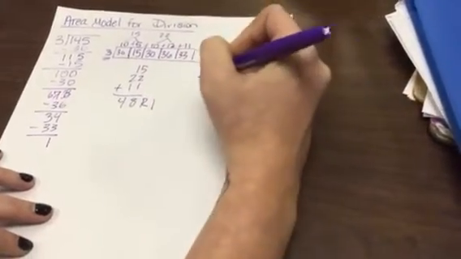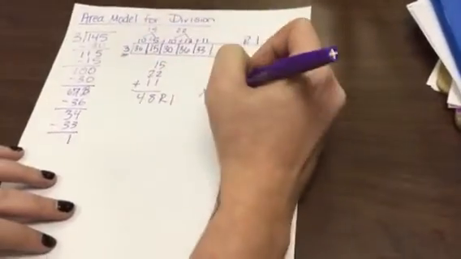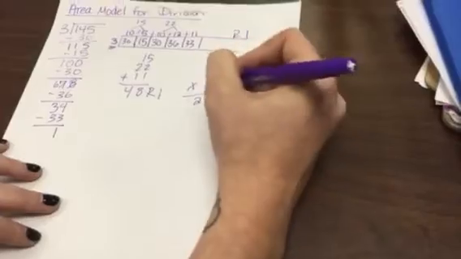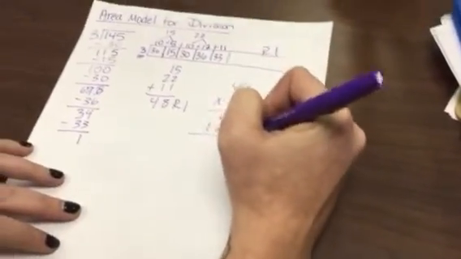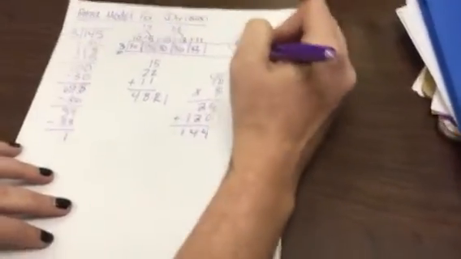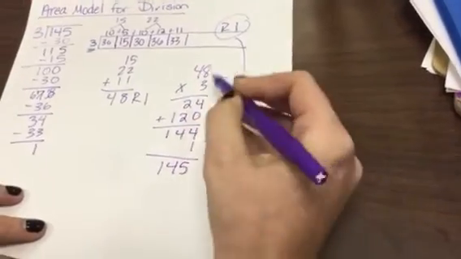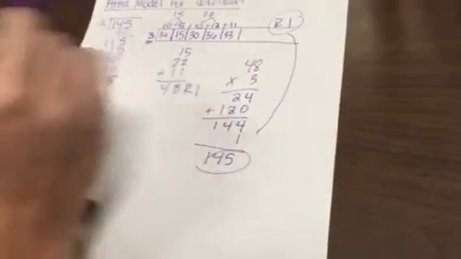In order to check my problem, I take my answer and multiply it by my divisor, which is 3. 8 times 3 is 24. 3 times 40 is 120. And I get 144. I gotta take my remainder and add it in, and I get 145. When I multiply and add my remainder, I should get my dividend, which is what I started with.